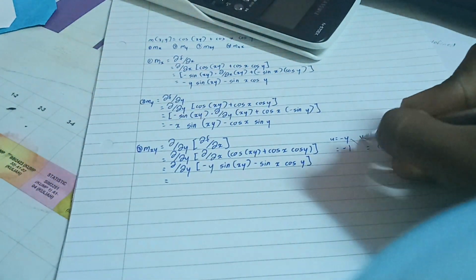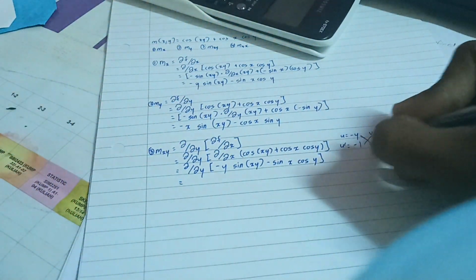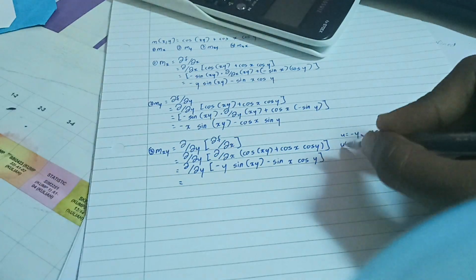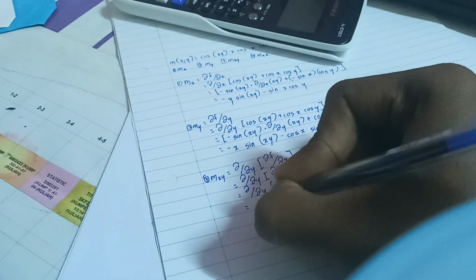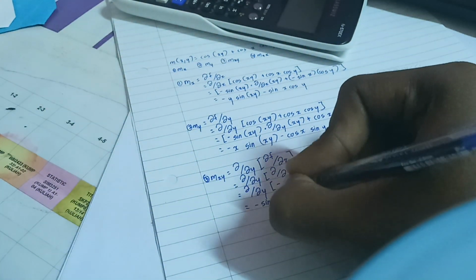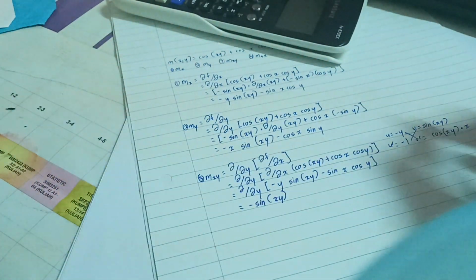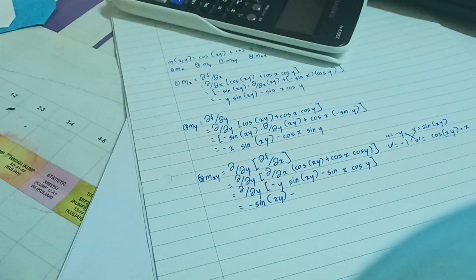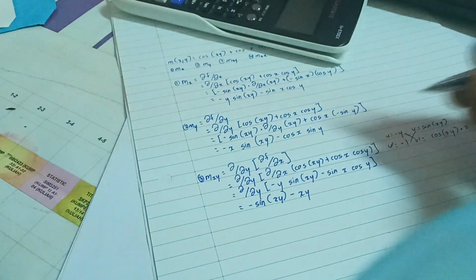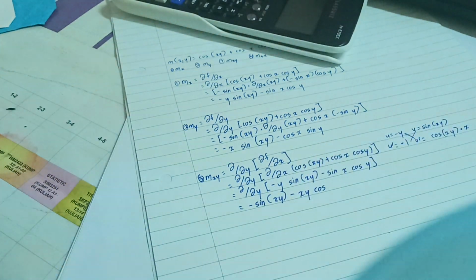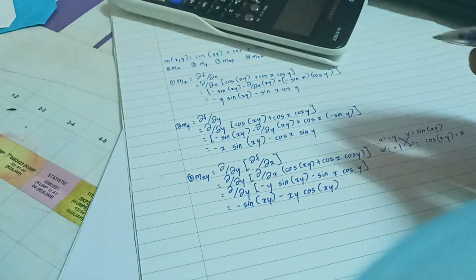So the product rule is v u prime plus u v prime, so we'll get negative sine xy minus xy cos xy. Yep. Then we just finished for the first one.